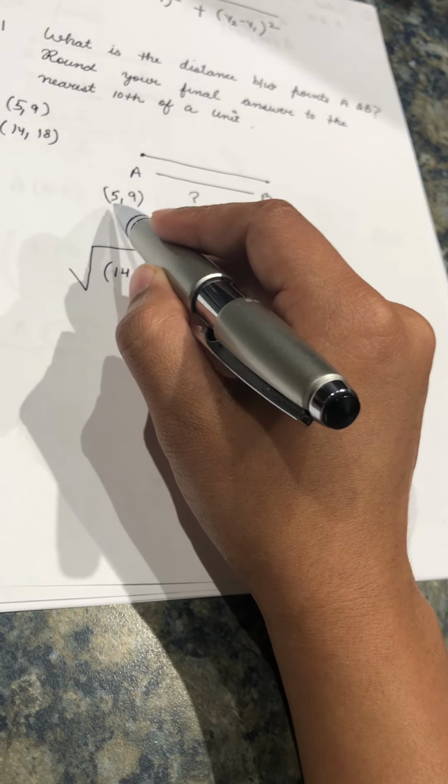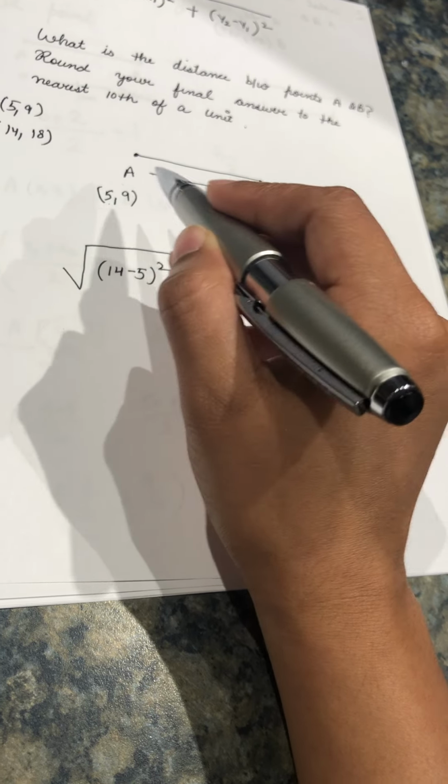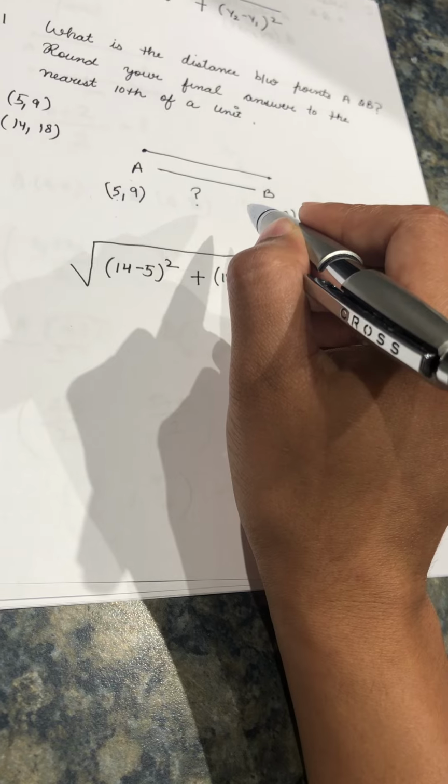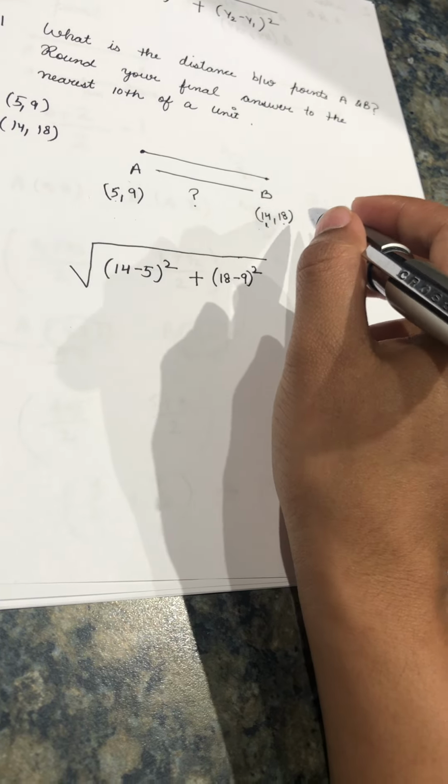A is always x1, y1, and B is always x2, y2.